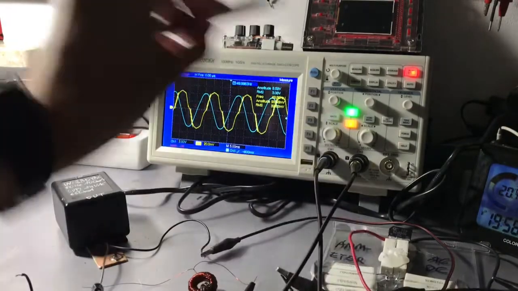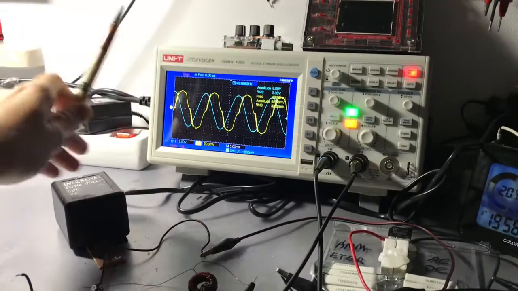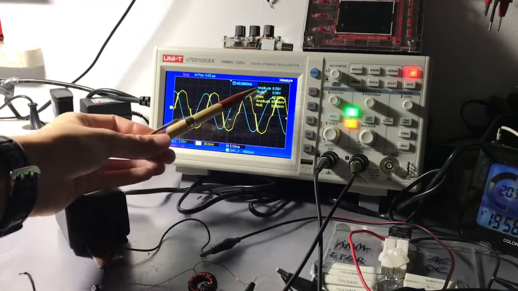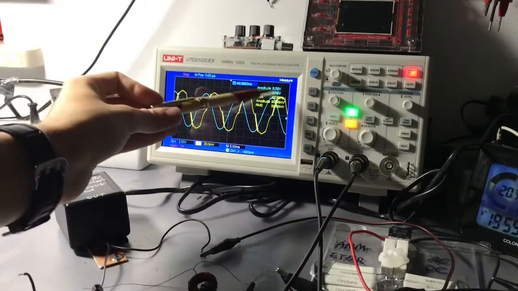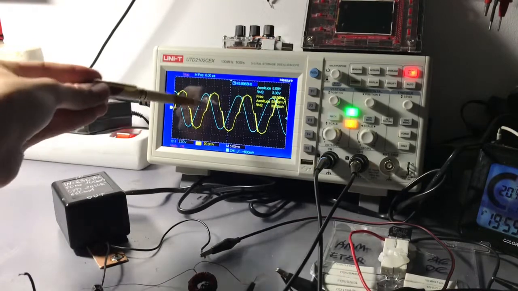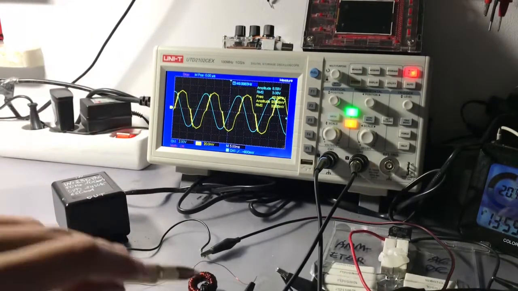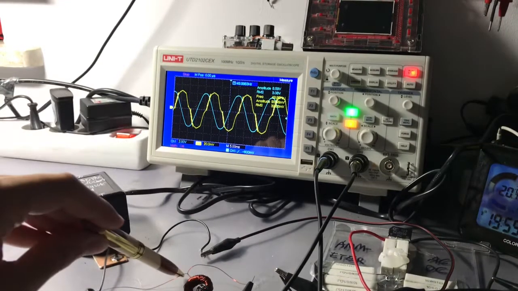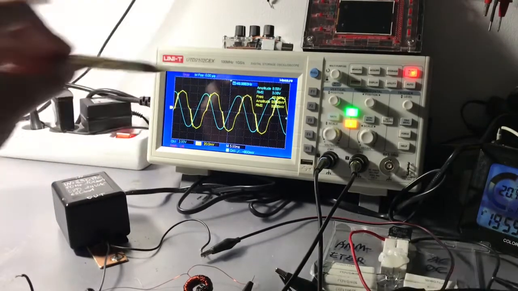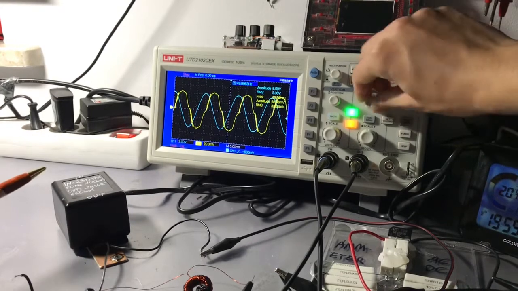But the voltage across the shunt is a true sine wave, and we can see that the RMS voltage on the shunt is 3.08 volts, and then the voltage on the transformer secondary is RMS 32.66 millivolts.